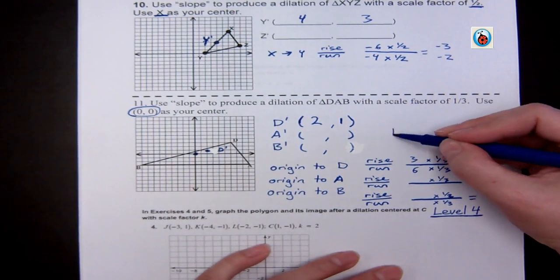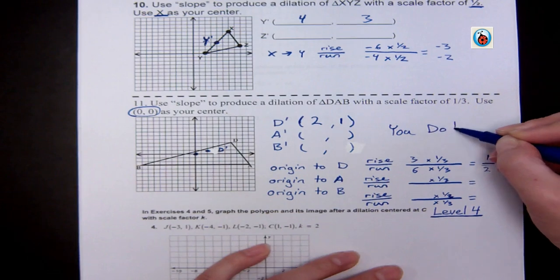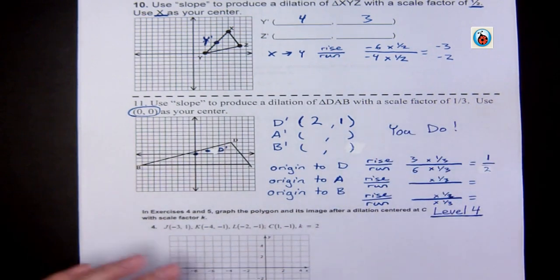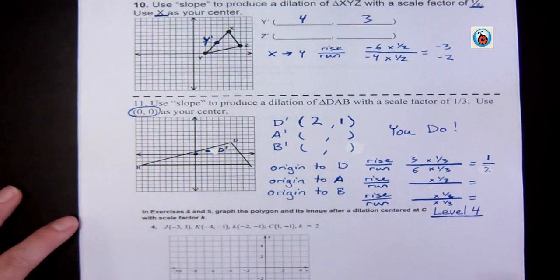Alright, you do A and B. See what you come up with. You should end up with a small triangle drawn in the middle there. It looks like the same as the big one.